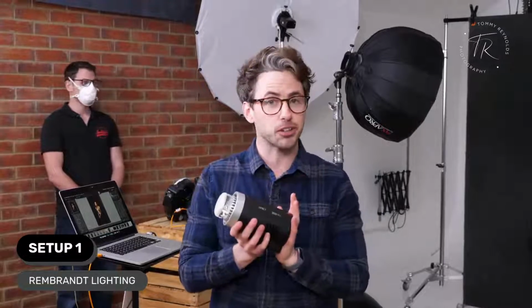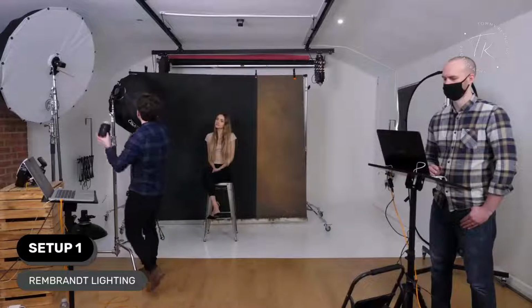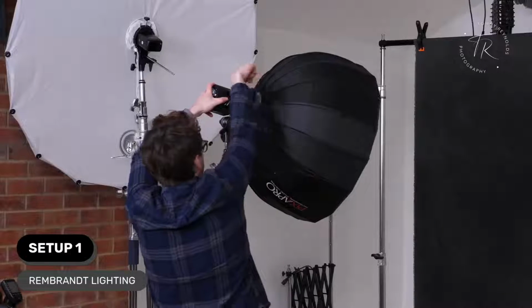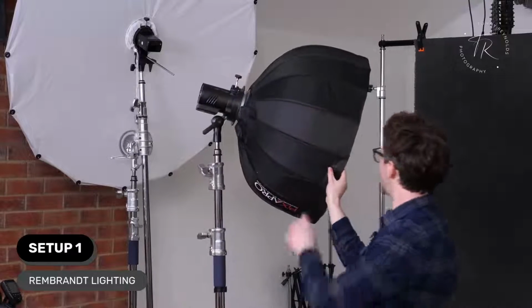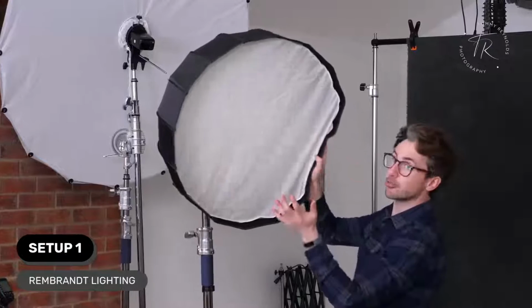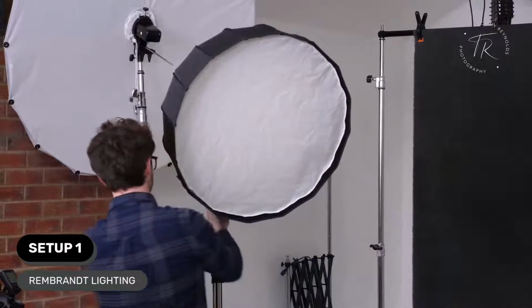But so this is the 300 Pro. This is going to be our key light, our main light. That's going into a 65cm rice bowl shaped softbox. You can see we're having no grid on it, we're having a double diffusion, no grid. That's going to be my key light.